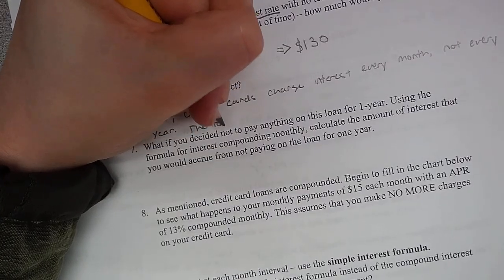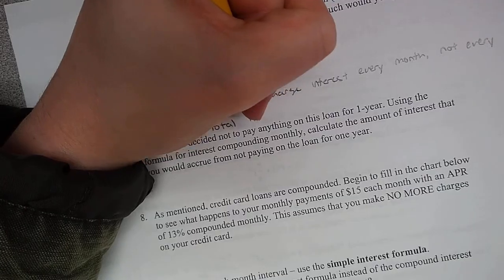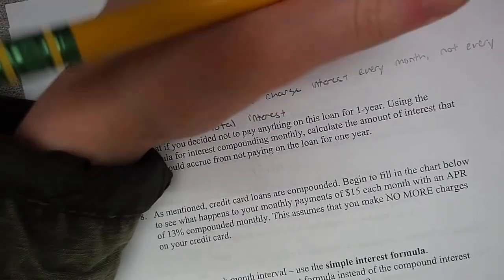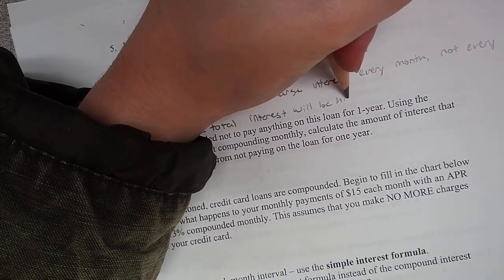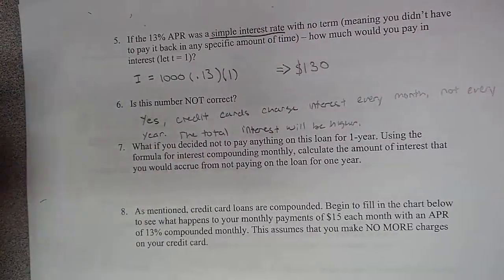Total interest will be higher at the end of the year. All right, and we're going to solve that right now.